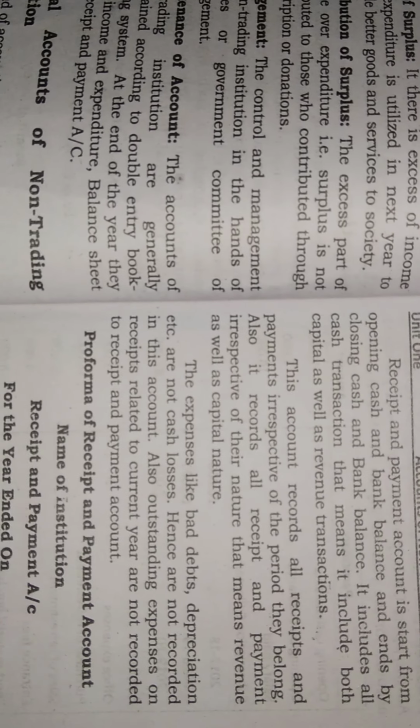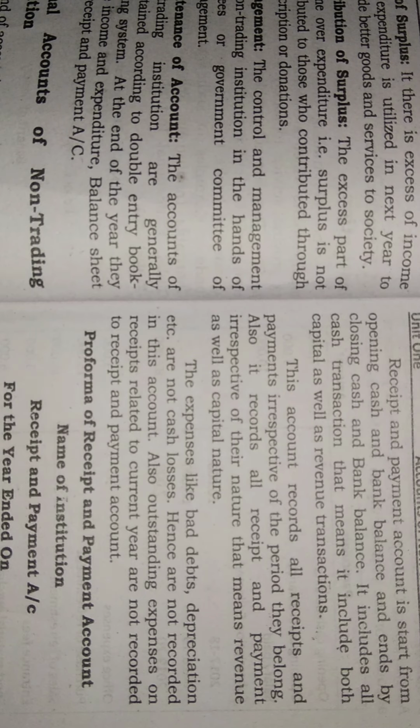Next, expenses like bad debts, depreciation, etc. are not cash losses. It does not record non-monetary transactions like bad debts, depreciation, etc. Hence they are not recorded in this account. Also, outstanding expenses or receipts related to the current year are not recorded in the receipt and payment account. In short, non-cash transactions and non-monetary transactions are not recorded here. This is what the receipt and payment account is.